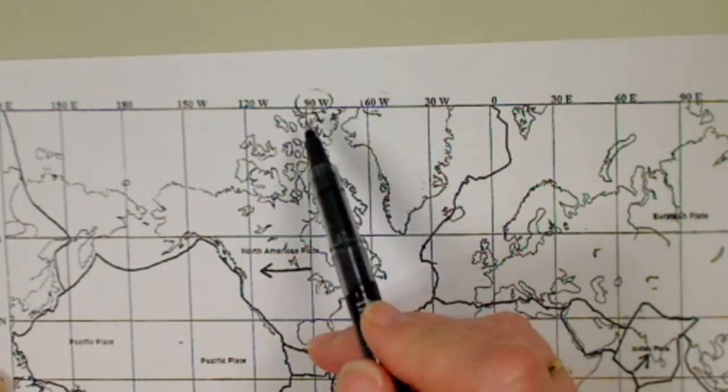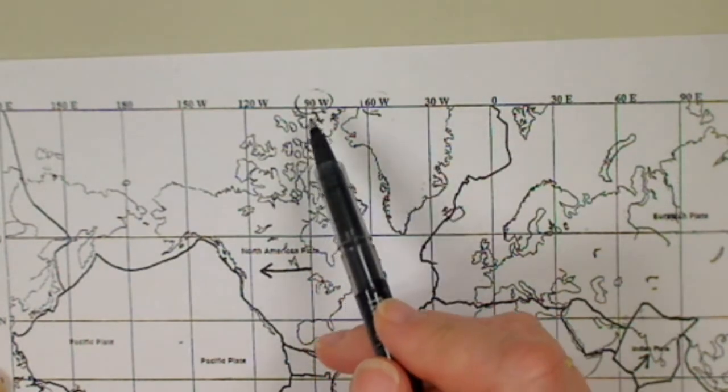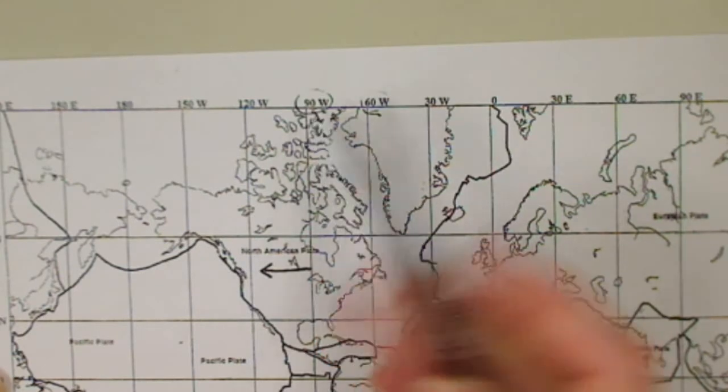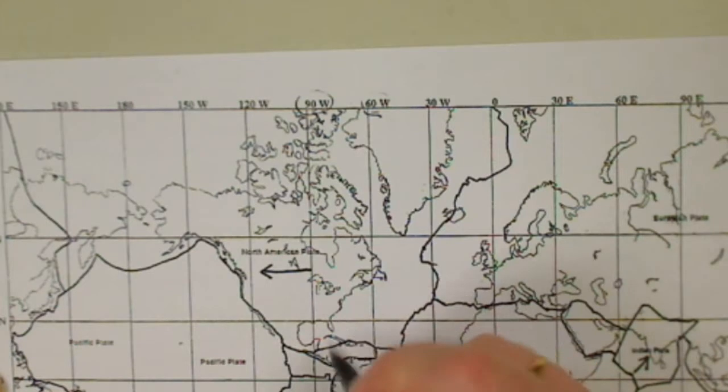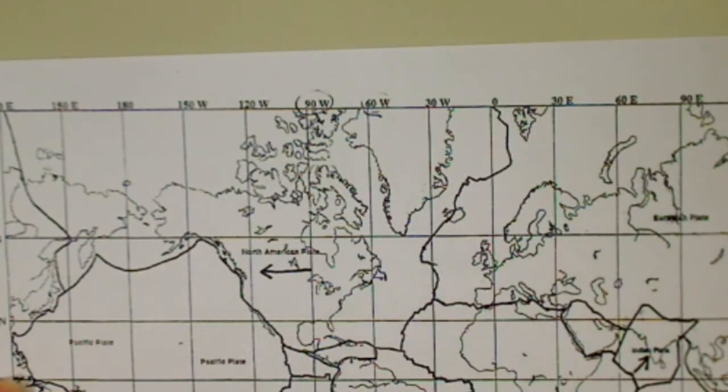Okay, there are 30 degrees difference between 60 and 90, and 77 is real close to being right in the middle. So you're going to come straight down from there to 2 degrees north, and you're going to put whatever it is for earthquakes. Earthquakes, again, are X's. Okay, so you would put an X there. You're going to do that for all 24 earthquakes and all 24 volcanoes.